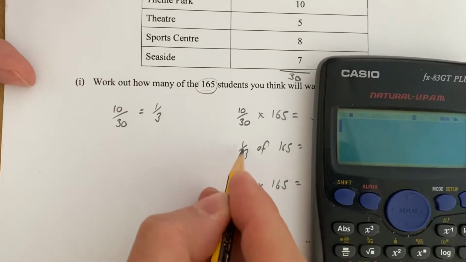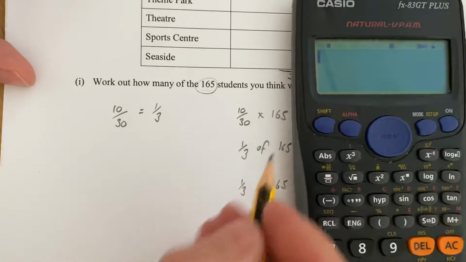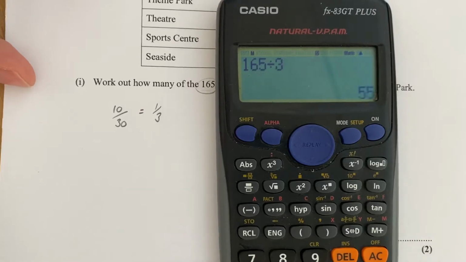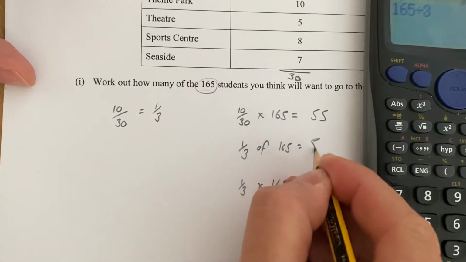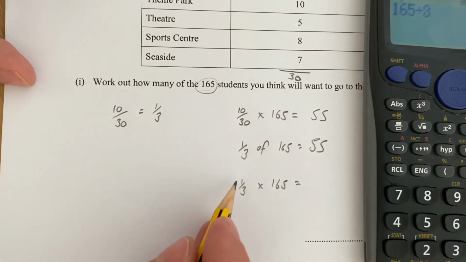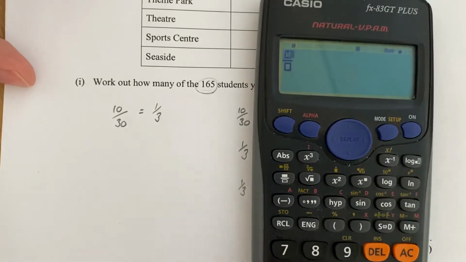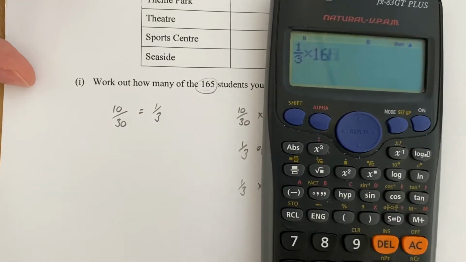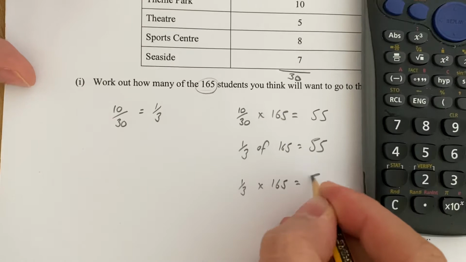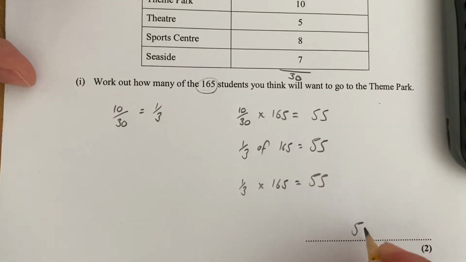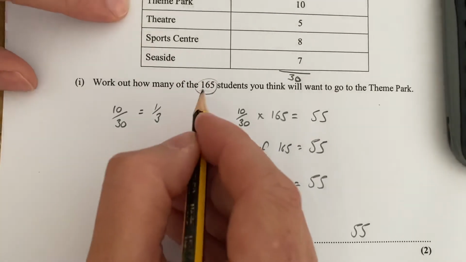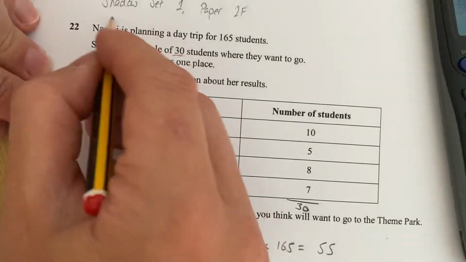We could think about it as 1/3 of 165. To find 1/3 of something, you just divide it by 3. 165 divided by 3. Thankfully, it's also 55. We know that 1/3 and 10/30ths are the same equivalent fraction. So if I use the fraction button again, except this time, do it with 1/3 of 165, 1/3 times 165, I still get 55. Okay, so there's the answer. 55 students you would expect to want to go to the theme park out of the whole 165 students that are going on the day trip.